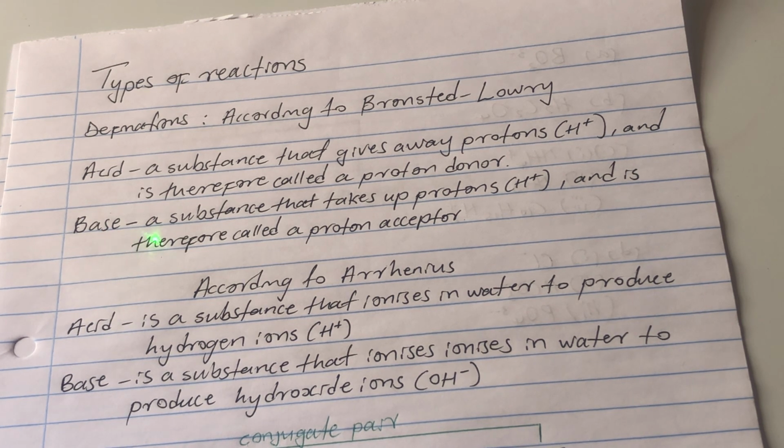A base is a substance that takes up proton and is therefore called a proton acceptor. Acid gives away the proton, base accepts the proton.